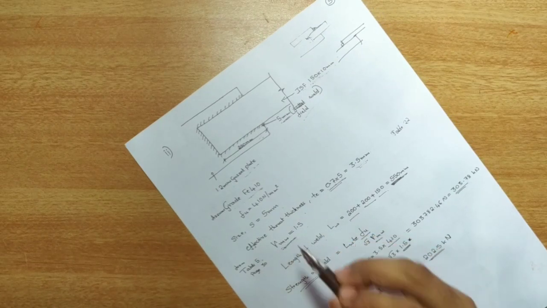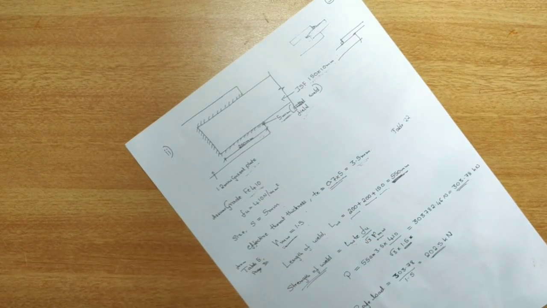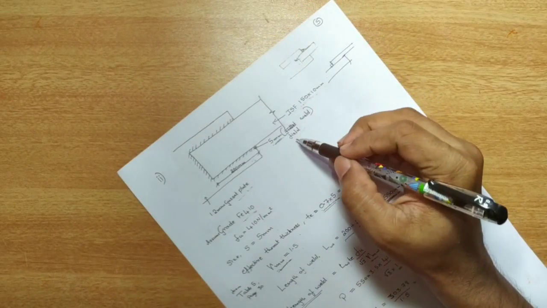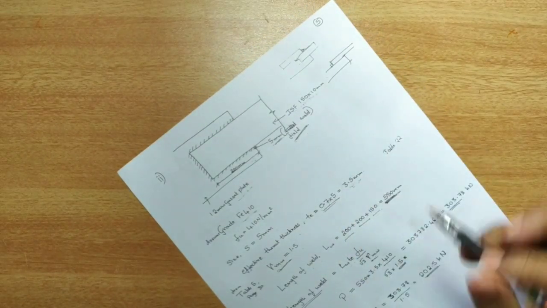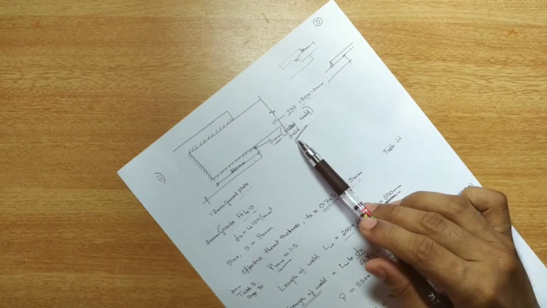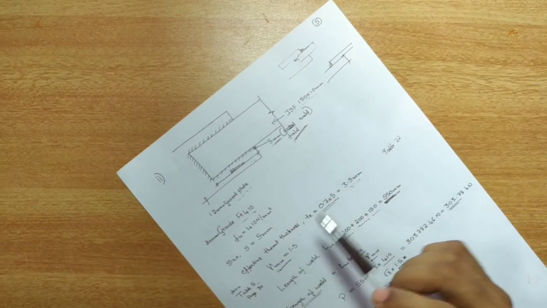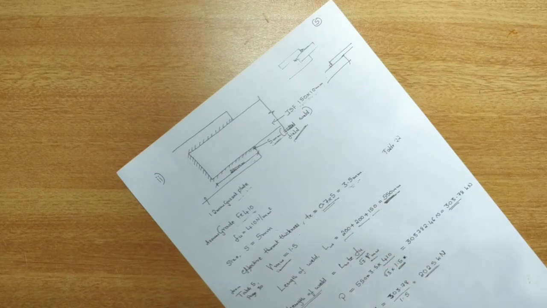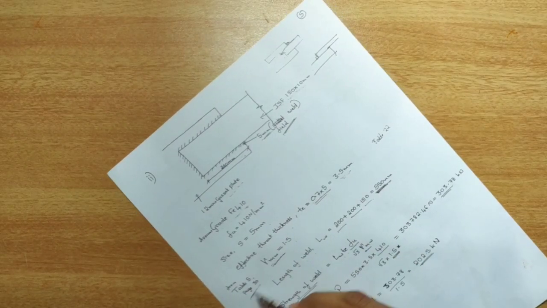And gamma mw becomes 1.5 because it is mentioned as a field weld. From table number 5 you will be getting this one, page number 30. For field weld it is 1.5. For shop weld it will be 1.25. Okay, from table number 5.